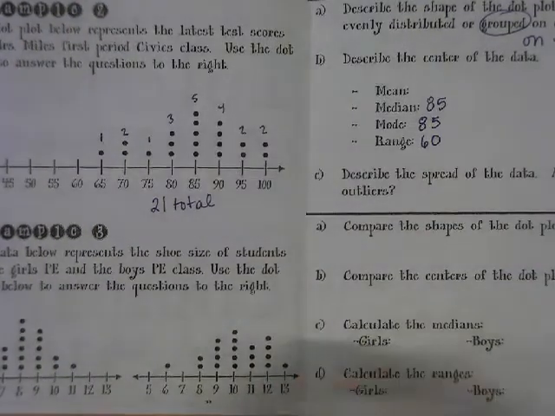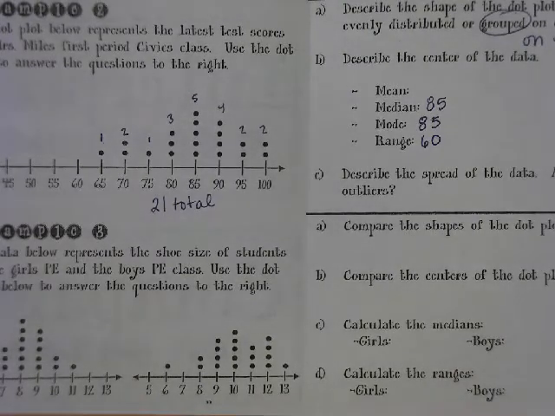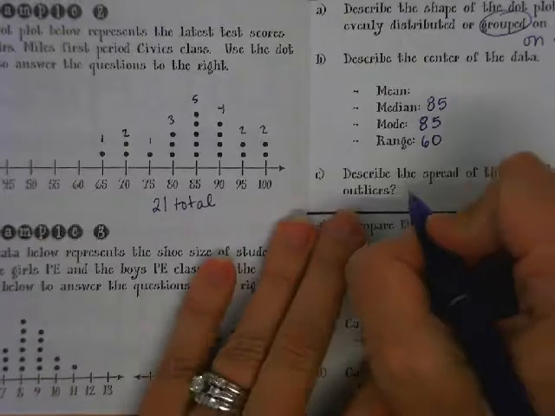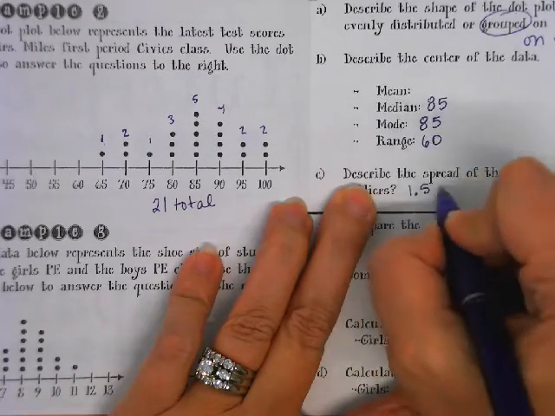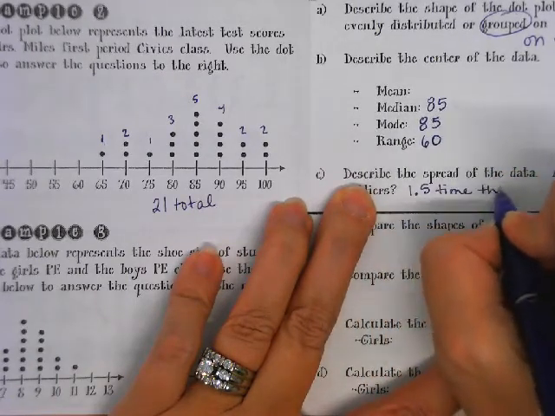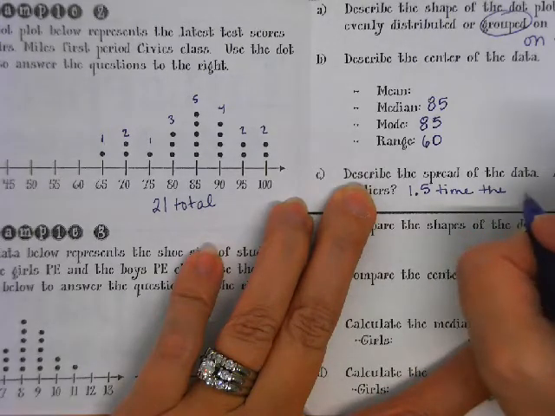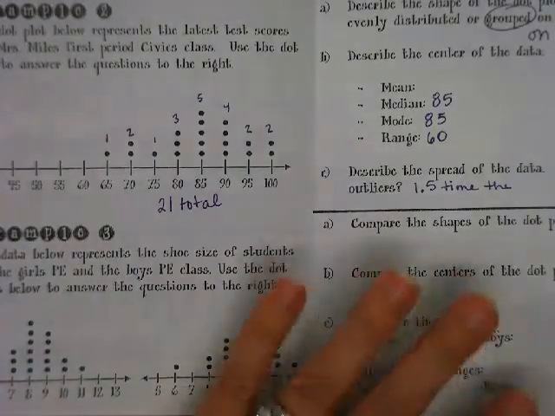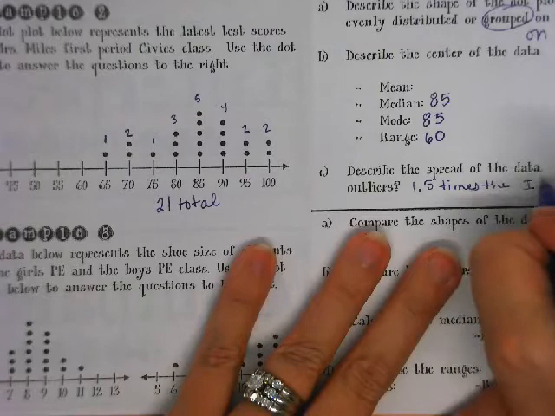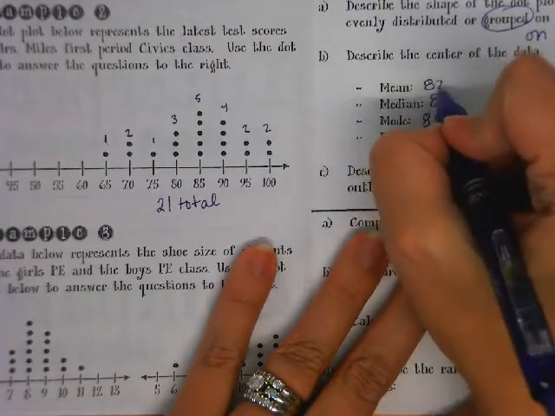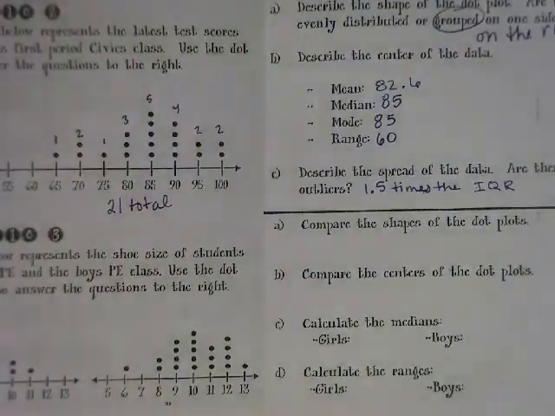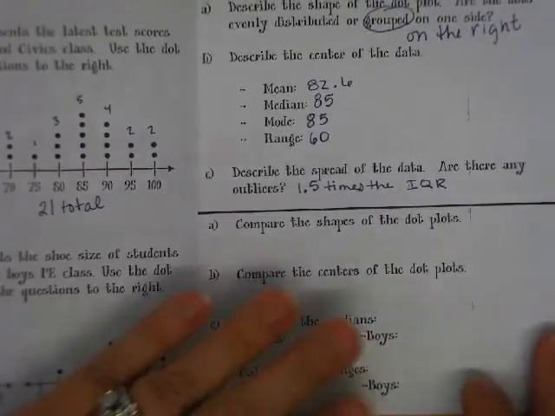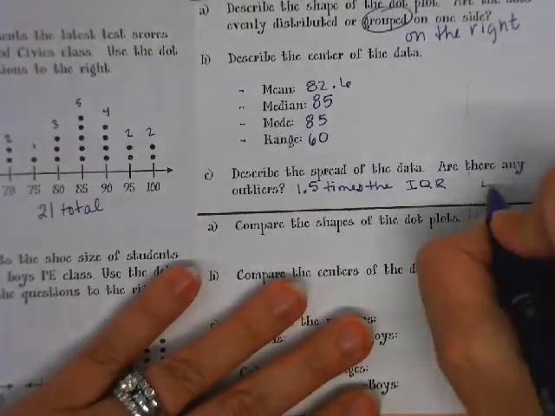All right, describe the data. Are there outliers? Okay, so when we look at this, an outlier, we're going to have to come back to this. Just to make a note, an outlier is 1.5 times, I have to remember which one it is. It is 1.5 times the IQR, which we will talk about a little later on in our unit. So just write it. We know it is, so an outlier is just one that's really, really far away from the others. So is there an outlier? Yes. So we'll say 40.